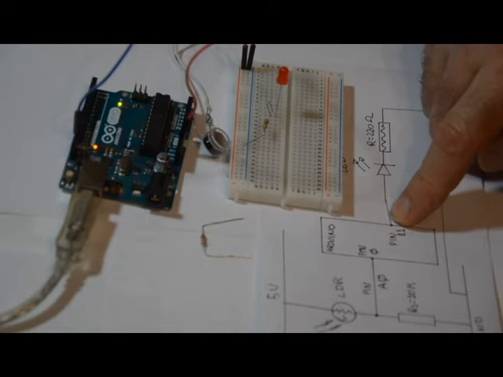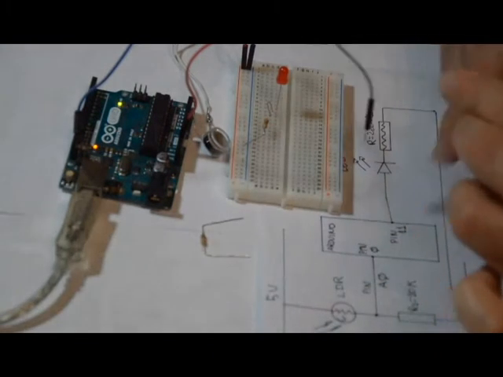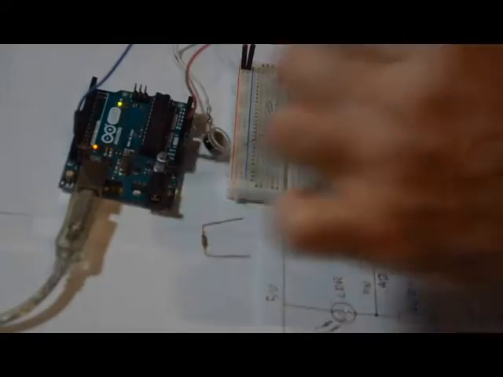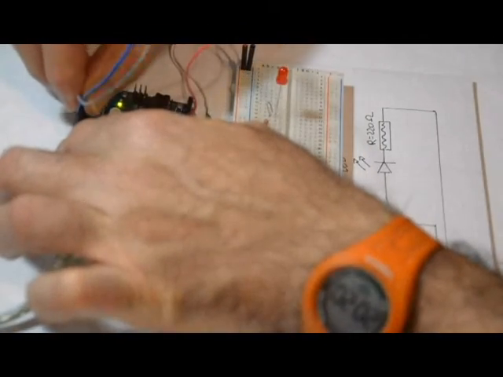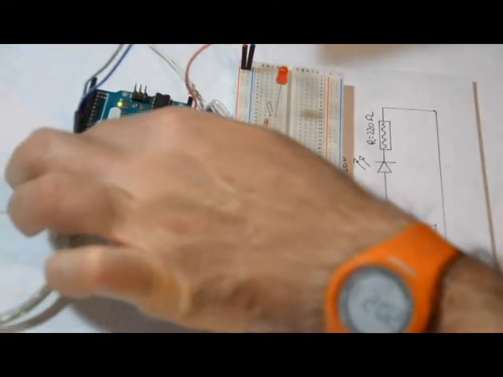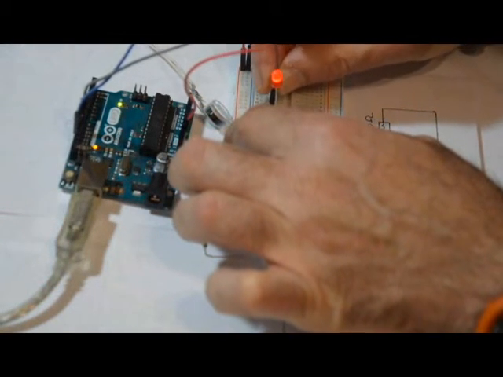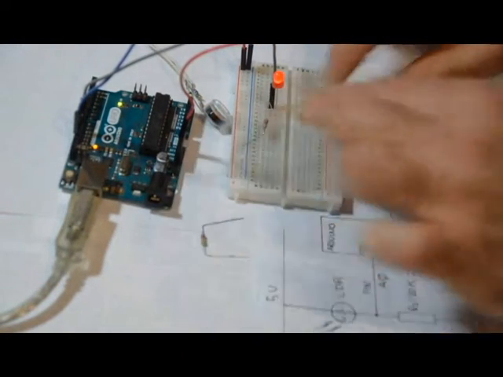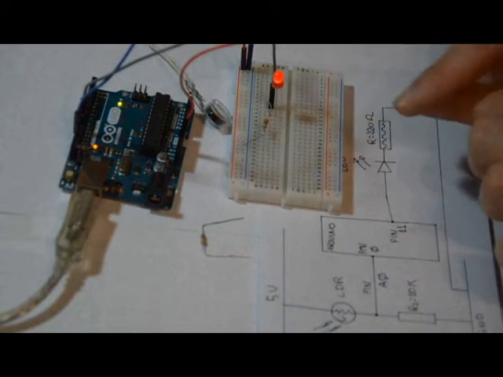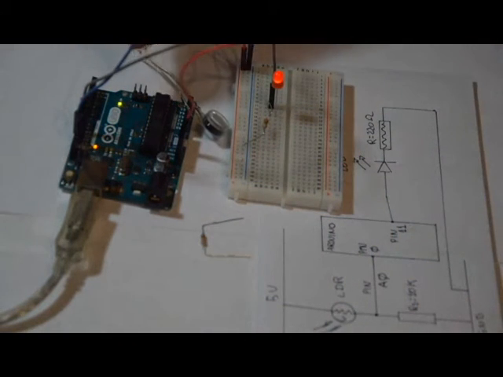So, using this wire, we connect pin 11 from our Arduino board, and we connected this output pin to the LED. As you can see, the LED is lighting just because we have already loaded the program into the Arduino board.